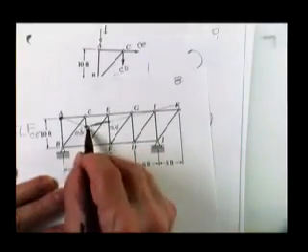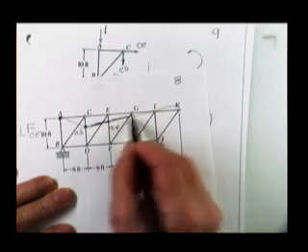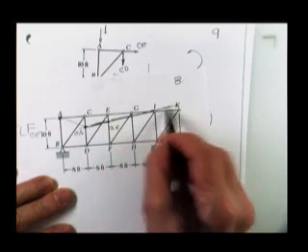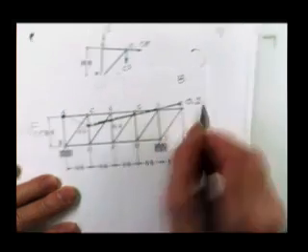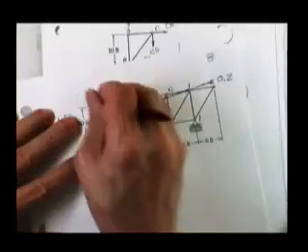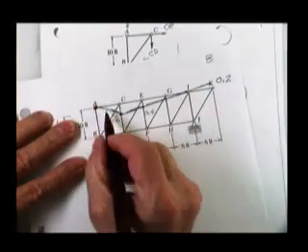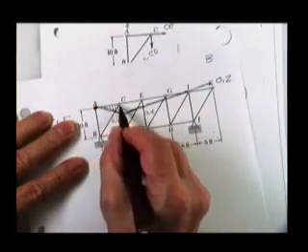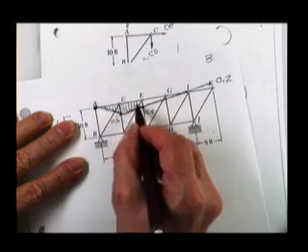0.4, 0.6, 0.4, 0.2, 0, 0.2, and 0. There is the influence line for the force in member CE.